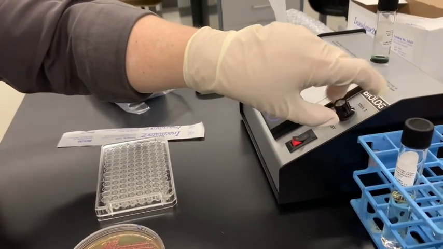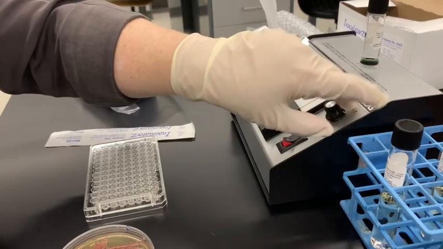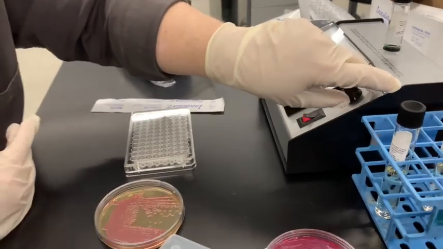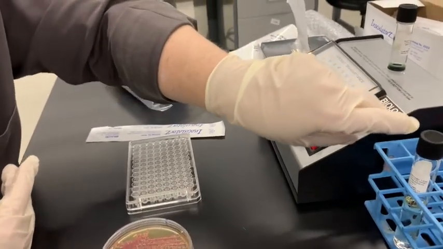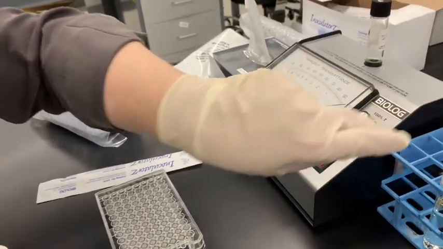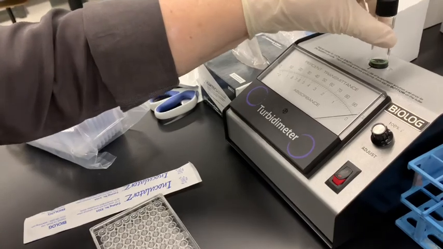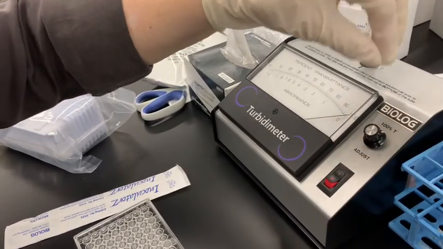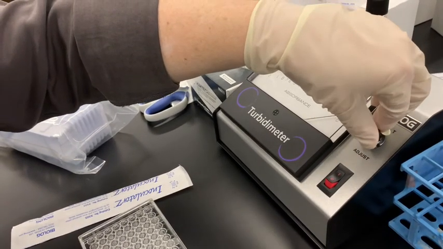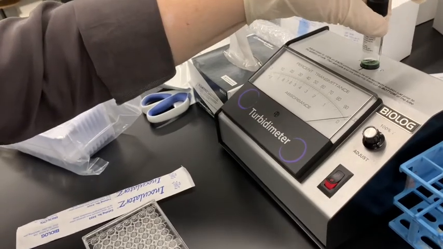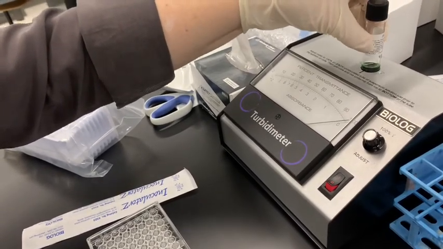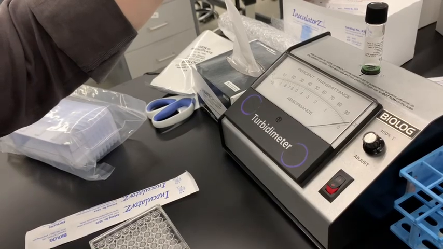We want the blank at 100% transmittance, which is just about that. I don't know why it's not going all the way, but I think it's okay.